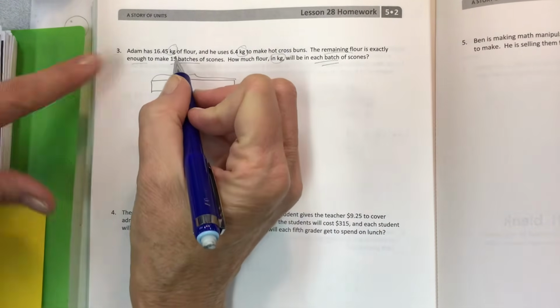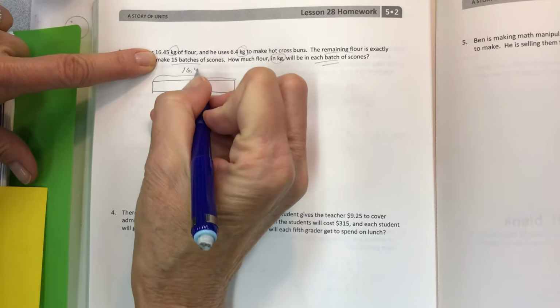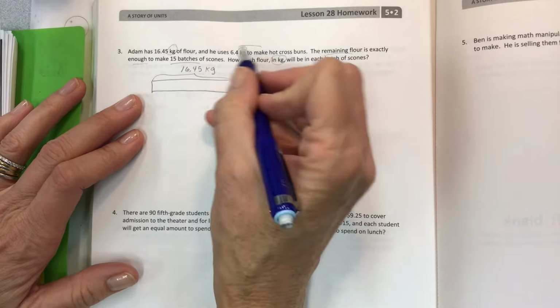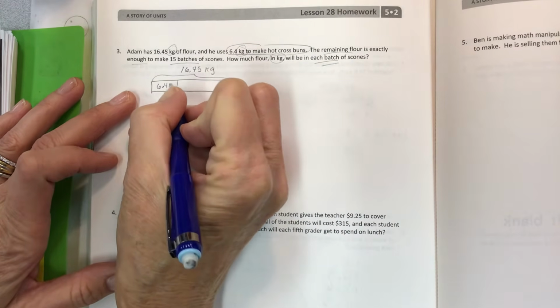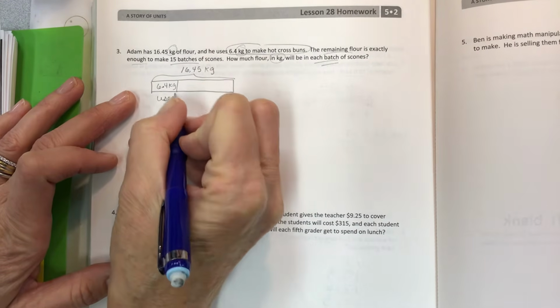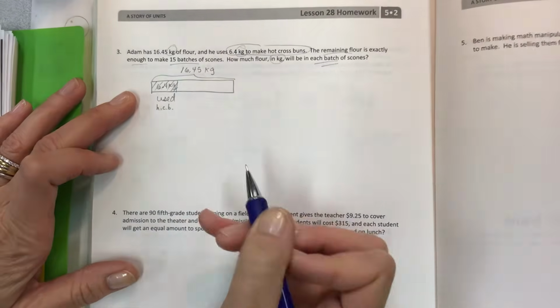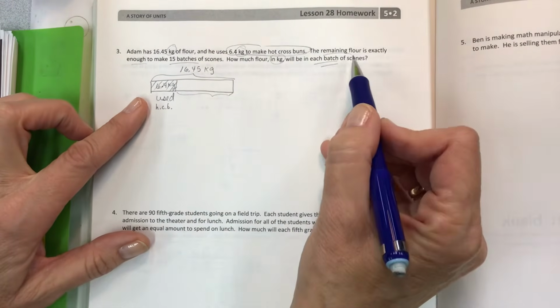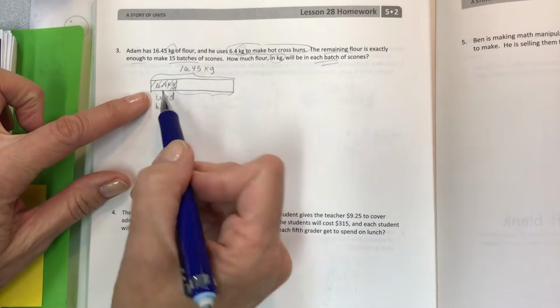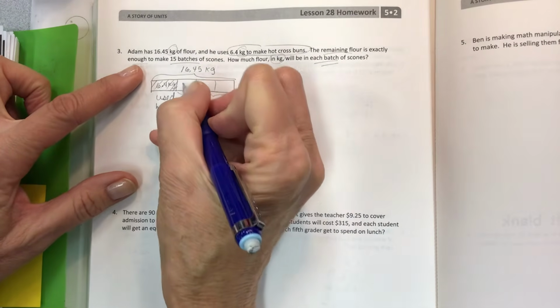What's the total? 16.45. He uses some to make hot cross buns, so we have to show that that is used on the hot cross buns. Okay, so that's actually gone. What happens when it's gone? The remaining flour, which we have to try to figure out how much that is, gee, I wonder what you should do, is enough to make 15 batches of scones.